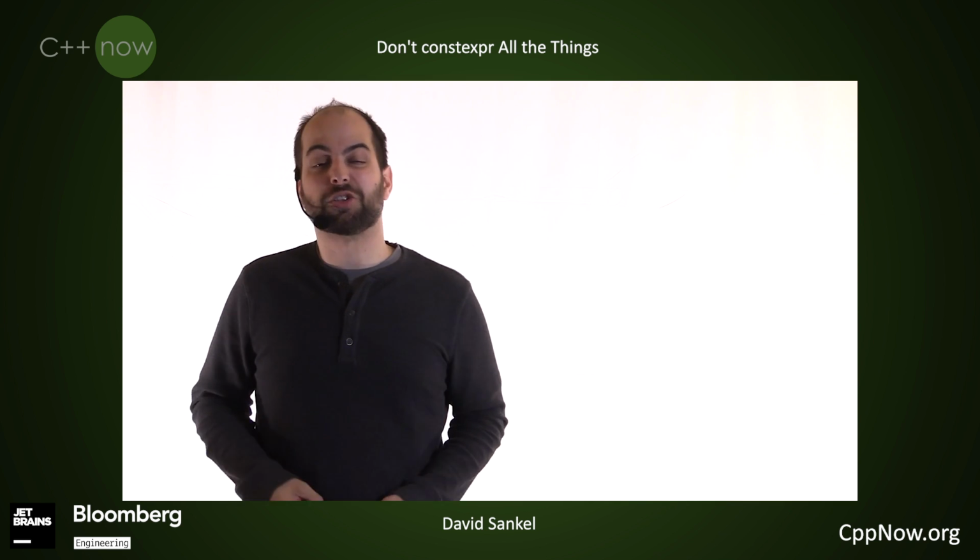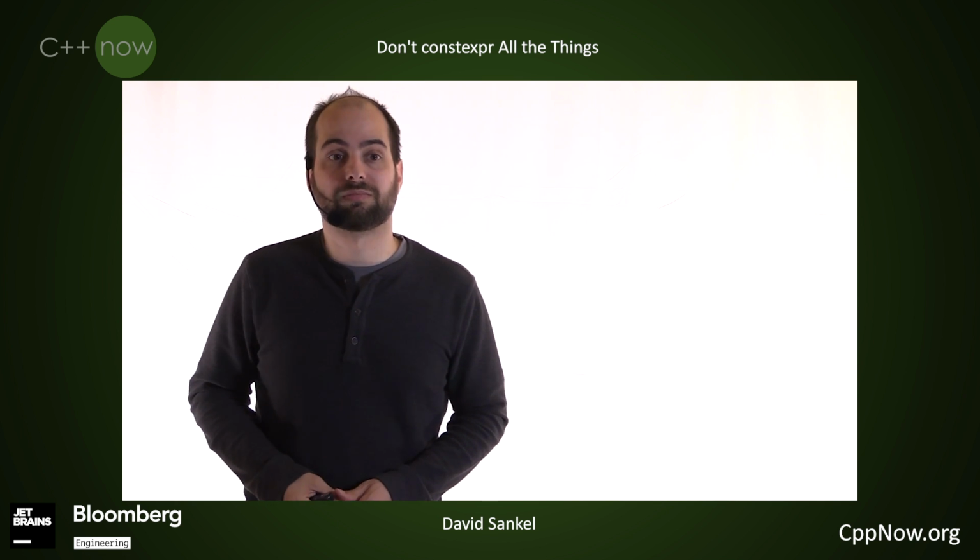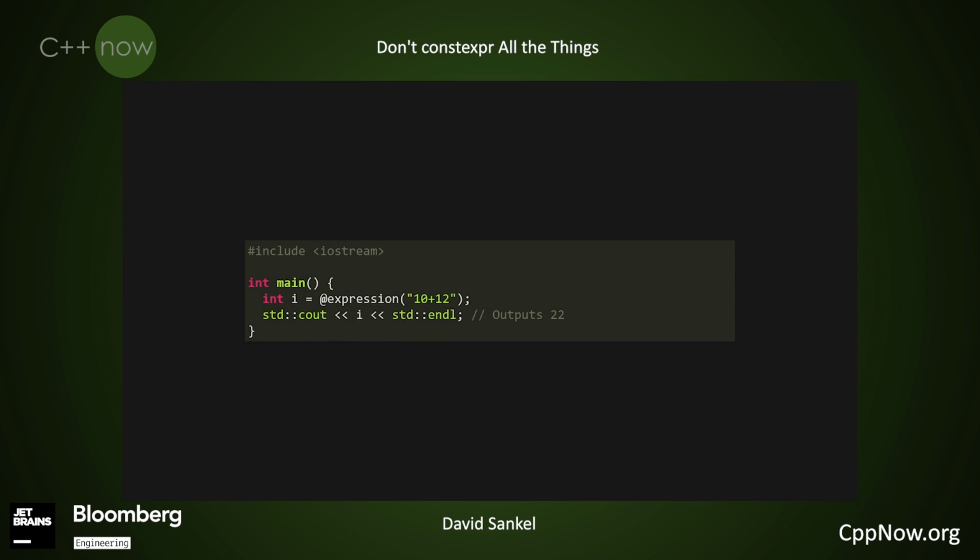There are other injection tools built in to Circle. In this example, we have @expression. What this will do is if you pass any string with a C++ expression in it, it will synthesize that syntax into your C++ program. So here in this example, we have 10 plus 12, it will output 22 when you output it at runtime.